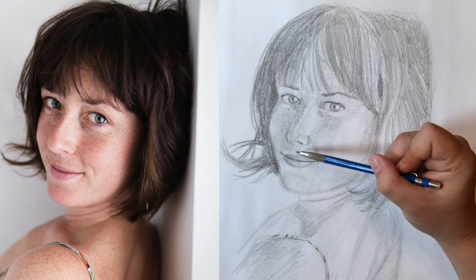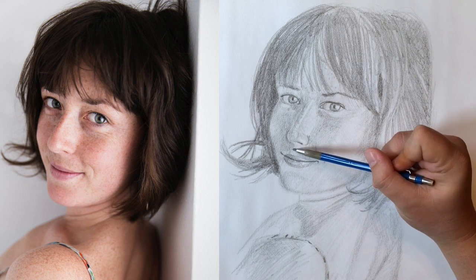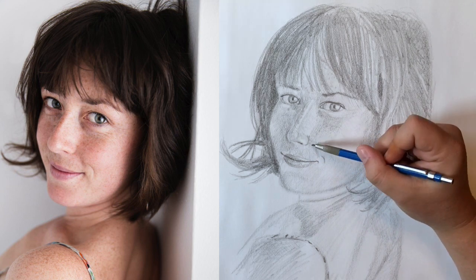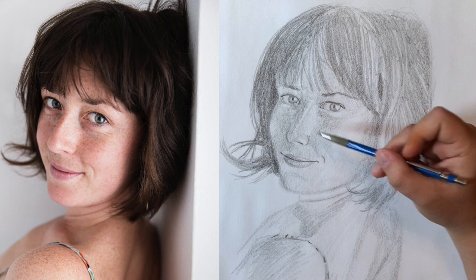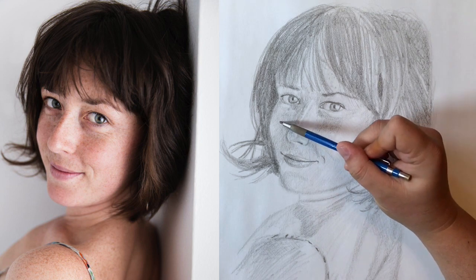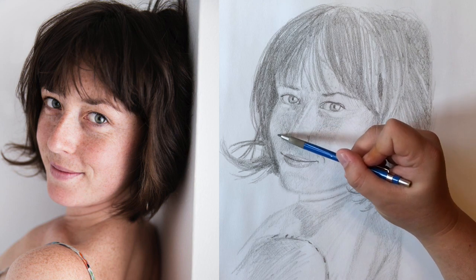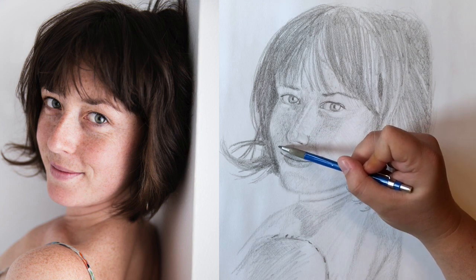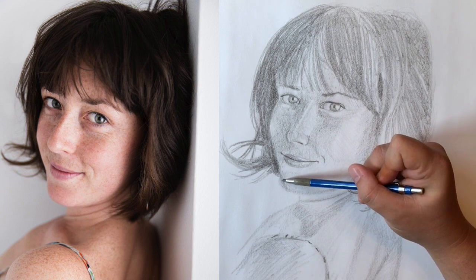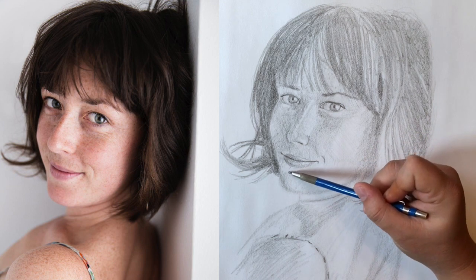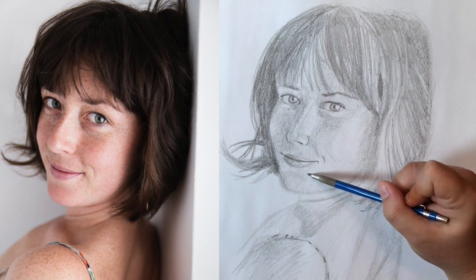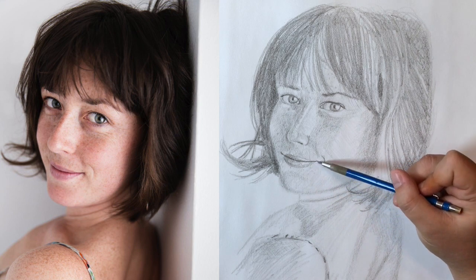But I'm not going in there and counting the freckles and making sure that I've got them all exactly accurate to the photograph. That would be a really cool project for somebody who is doing a very photorealistic picture of this person. And it would also be incredibly time-consuming to do it exactly accurate, it could take a lot of perseverance.